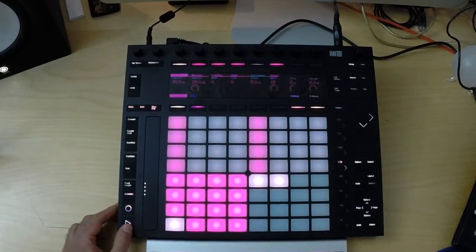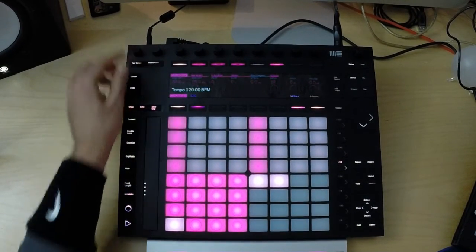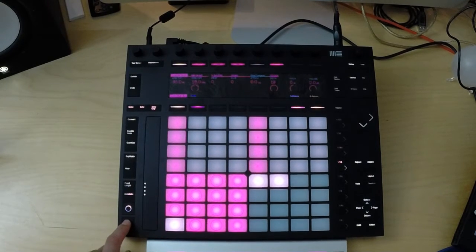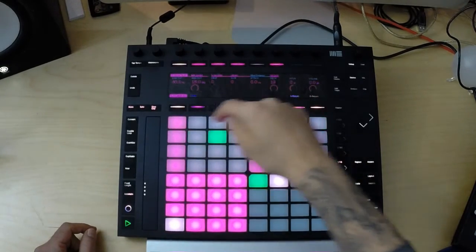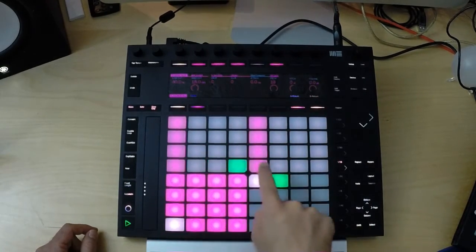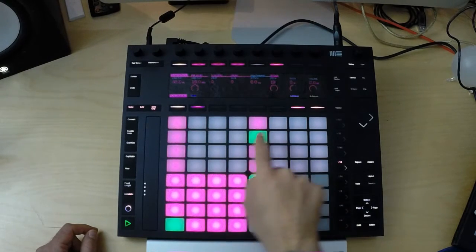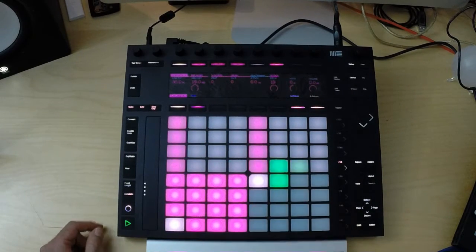Now if I push play, let me just make sure the tempo's at 120 BPM right now, it'll sound like this. See, so we've got 1, 2, 3, 4, 2, 2, 3, 4. Okay, now that's pretty simple.